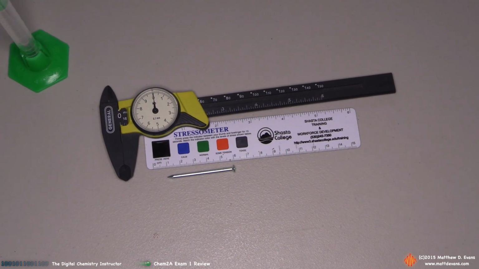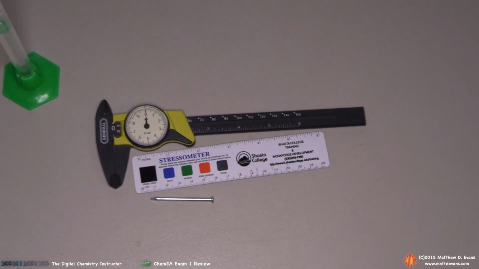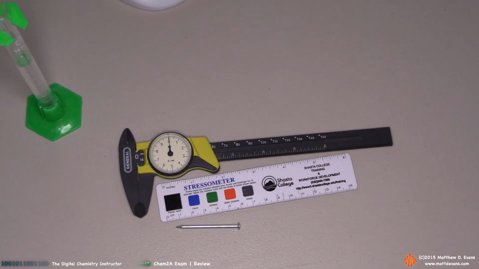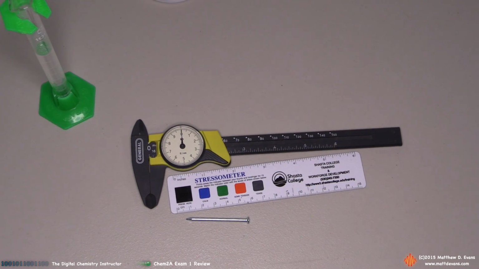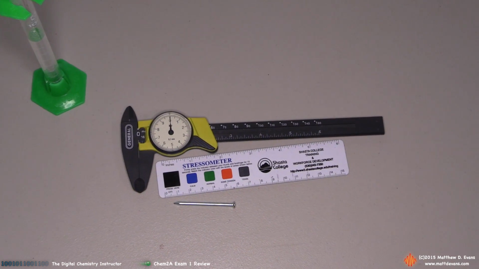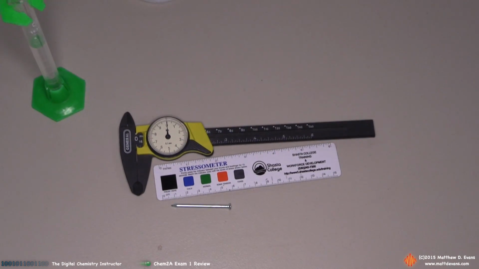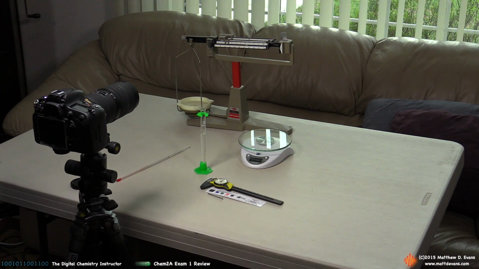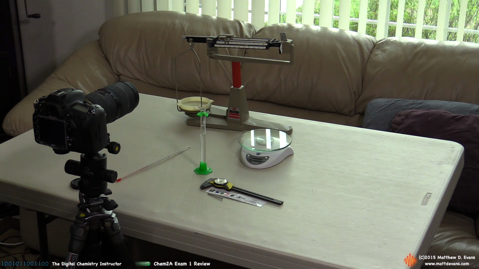Now the ruler is going to get me only so far, so I've got this little caliper here that, fortunately for me, I bought as a centimeter reading, and I don't have to convert from inches to centimeters later. This is something I bought for woodworking, but it's coming in handy right now. Okay, so that's kind of the hard way to measure the volume.